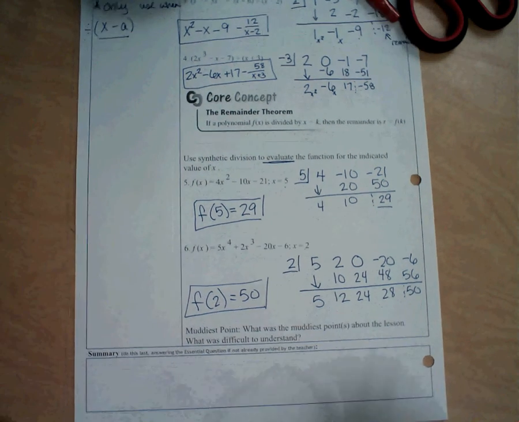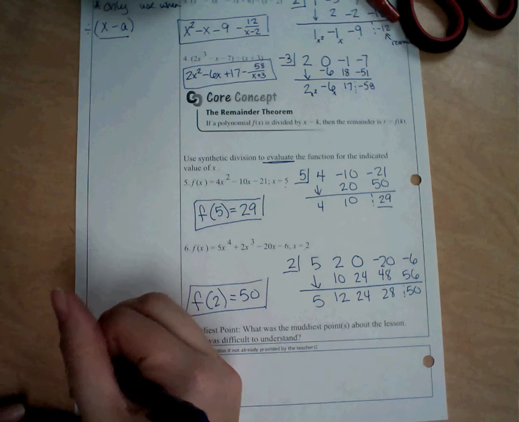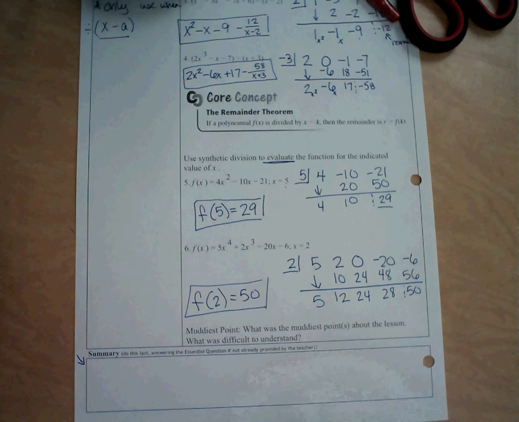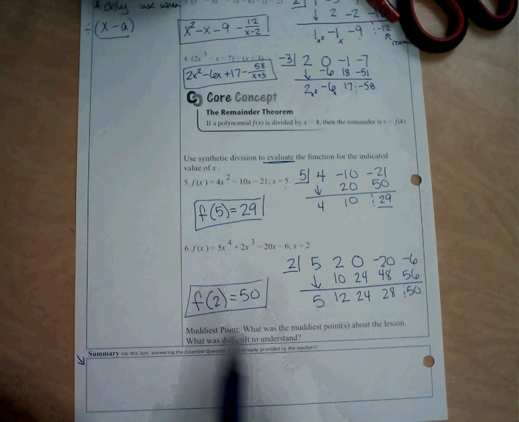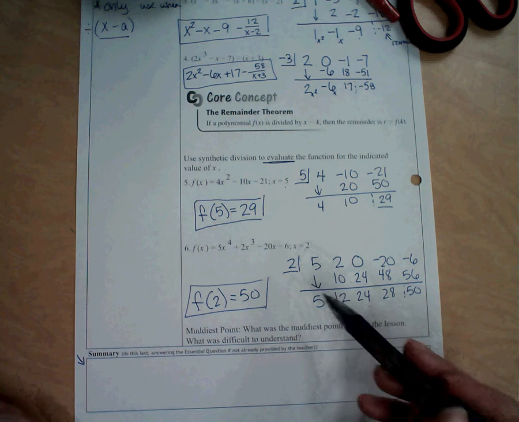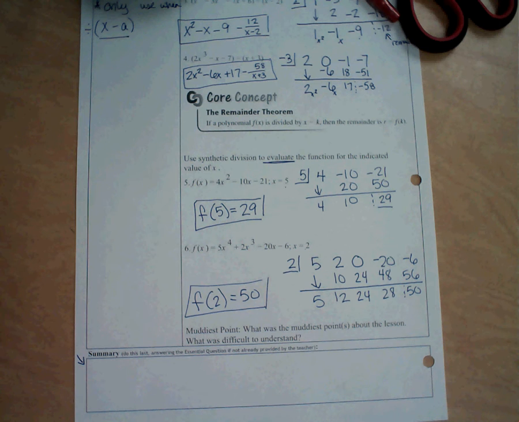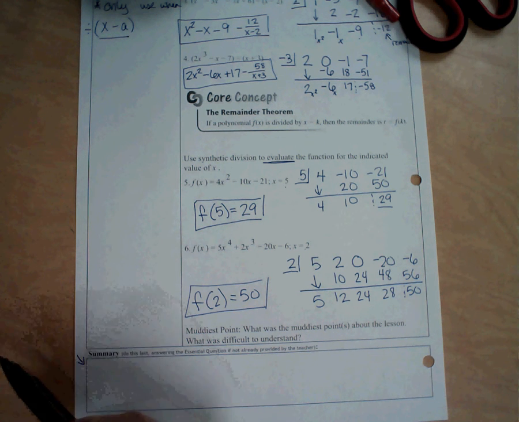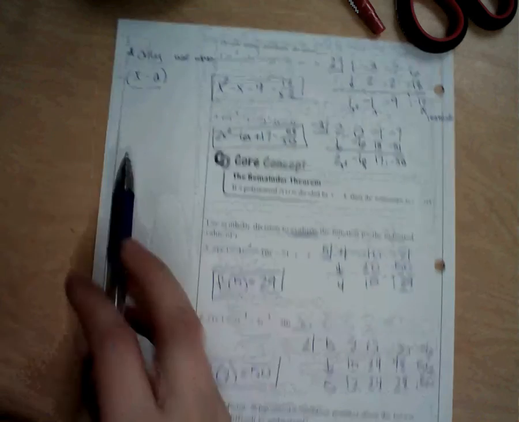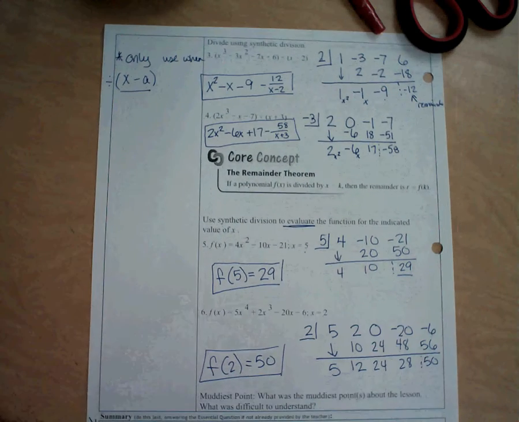Now I want you to take a minute and summarize your notes. Look back at your notes and write down what you learned. What are the important things to remember about two different ways of dividing? We had polynomial long division and synthetic division. We can also use synthetic division to evaluate functions for given values of x. Polynomial long division is the longer method, but it always works. Synthetic division only works whenever you have something in the form of x minus a or x plus a.